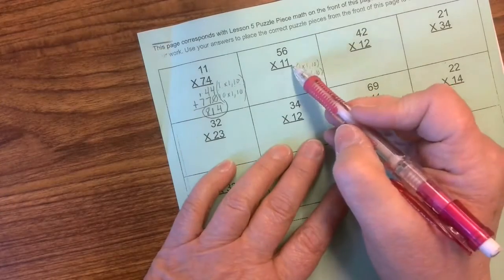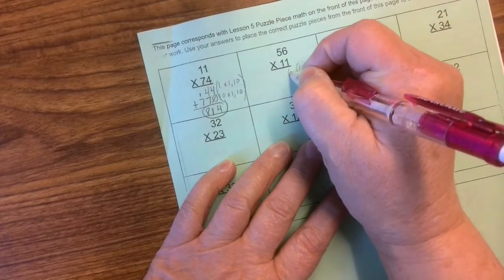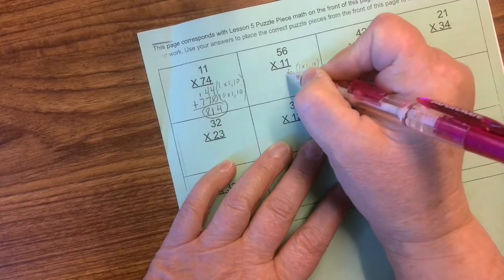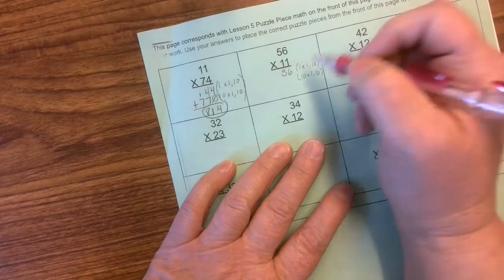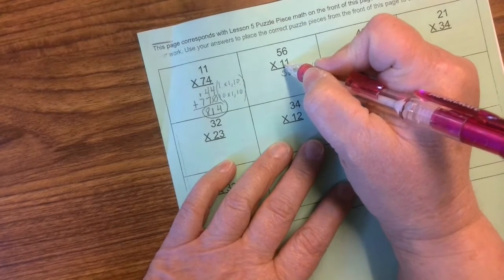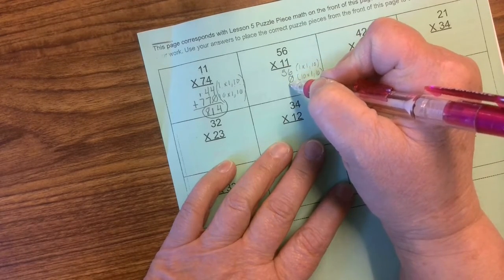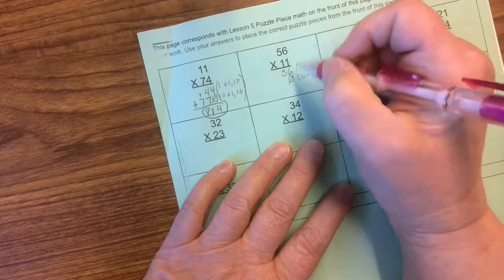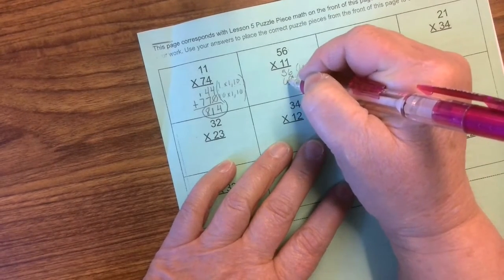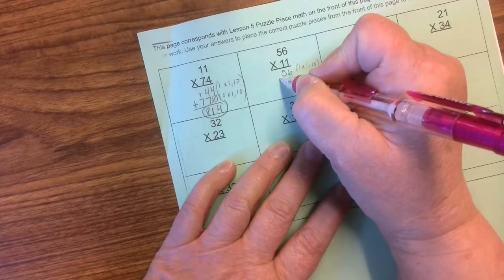So we have 1 times 6 is going to equal 6. 1 times 5 will equal 5. So now I'm going to go over to my tens column. I have to remember to come down here and put a 0 in. And then I'm going to do 10 times 6 and 10 times 5 tens.